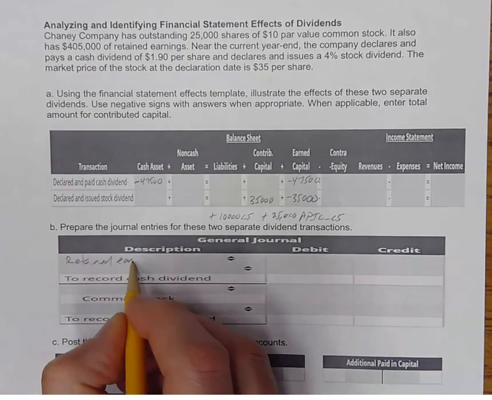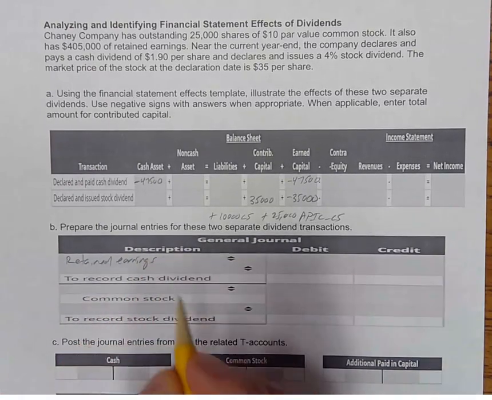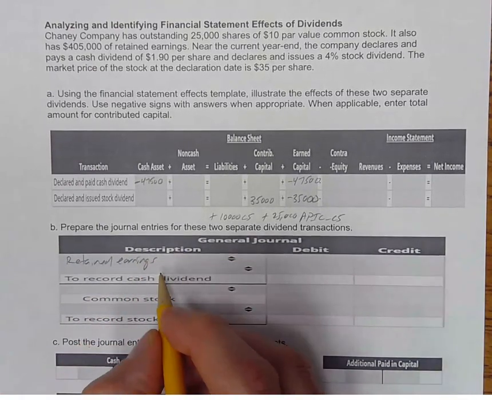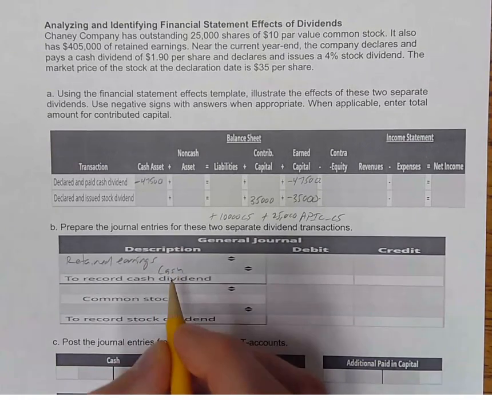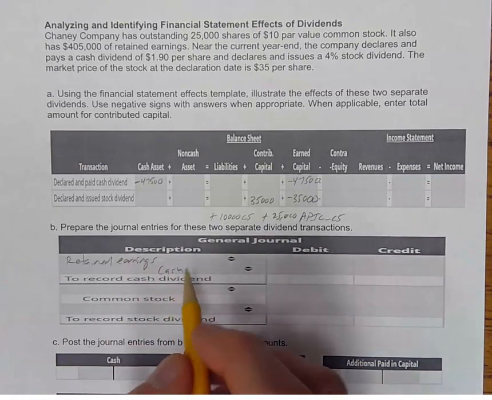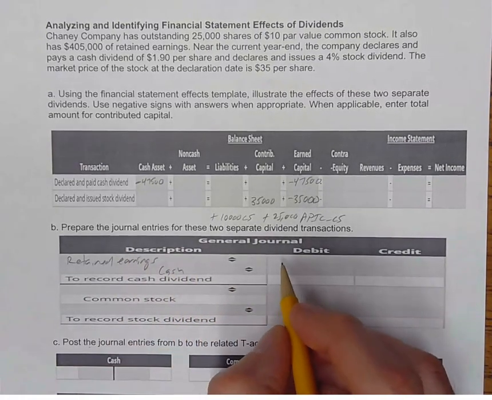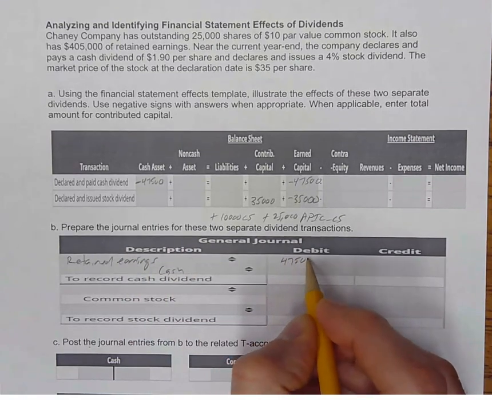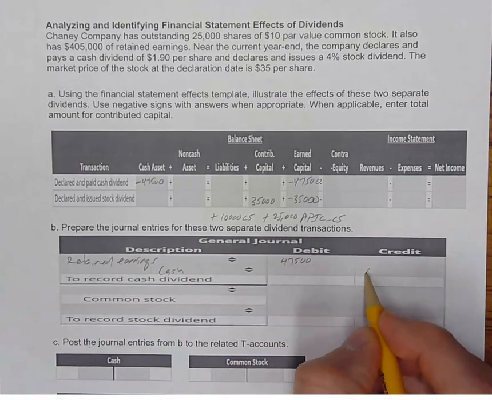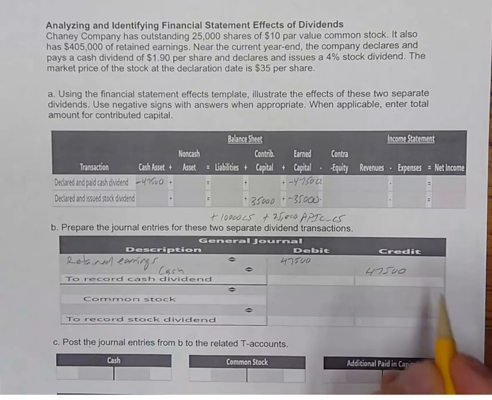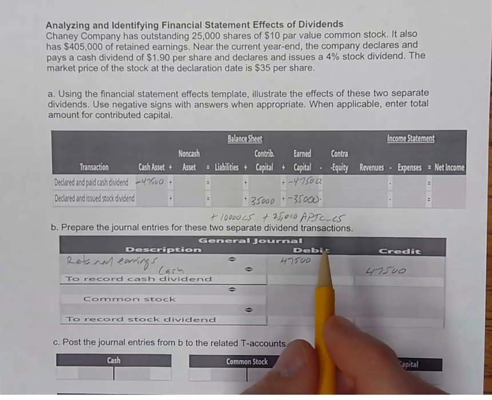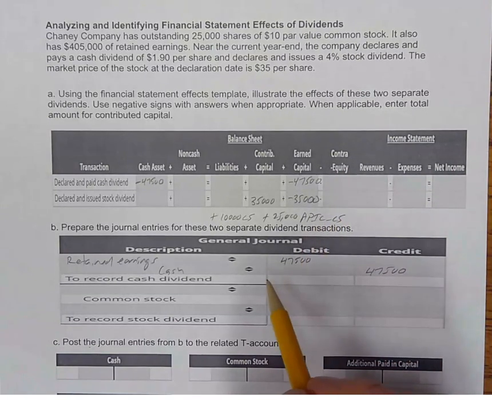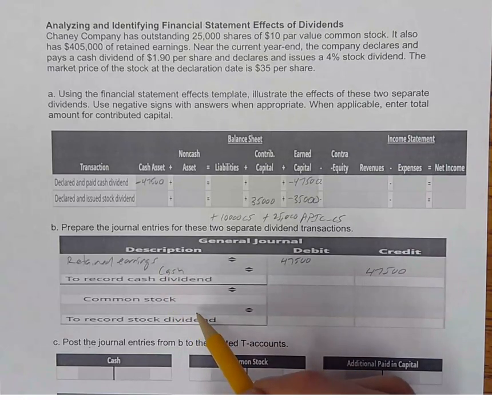Recall that retained earnings has a normal credit balance similar to revenue. So this journal entry that I'm showing you is based more on what is actually going to happen at the end, whenever we pay this cash dividend. This is not necessarily a journal entry per se.